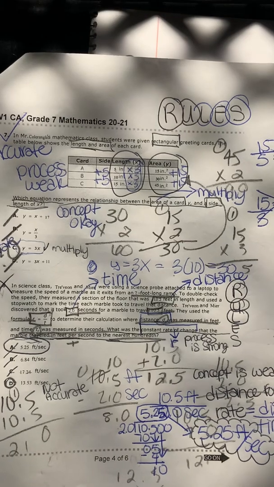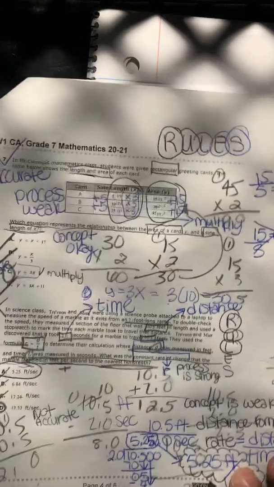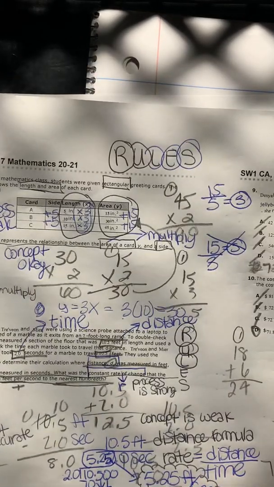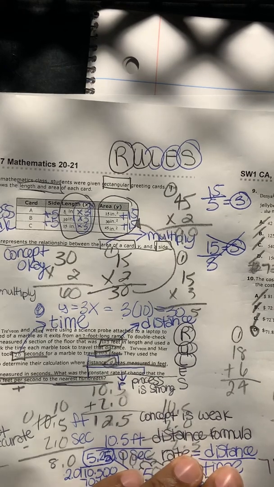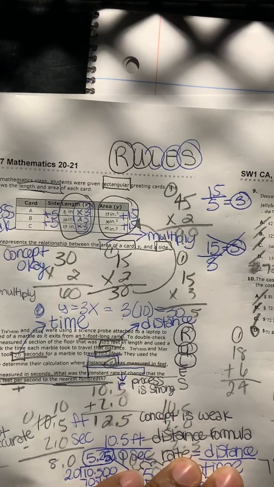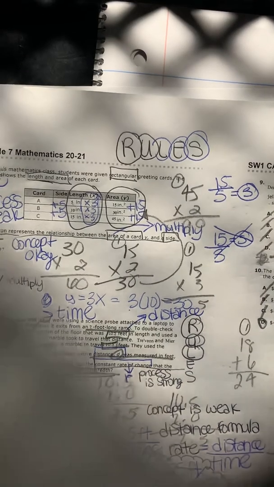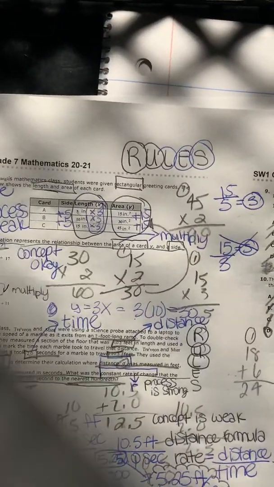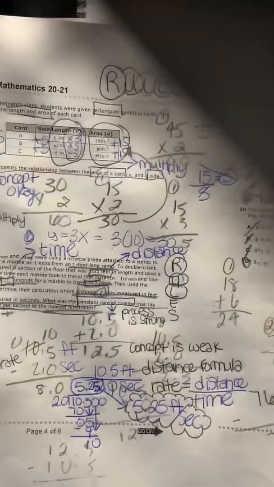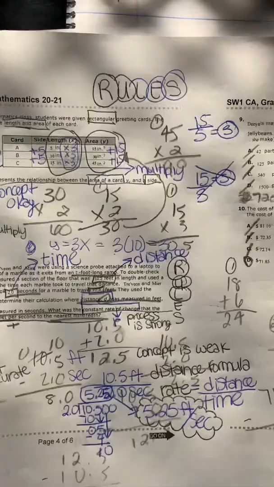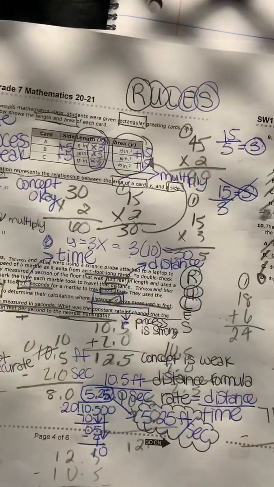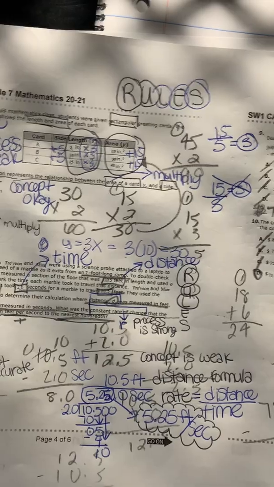So let's go to problem number 9. Okay, so in this case here, well, we'll pause here and then we'll do number 9 on a separate video. So hopefully you all understand how I solved this problem here. I'll post this and you all can look over it for reference.